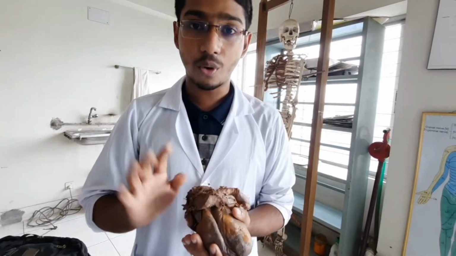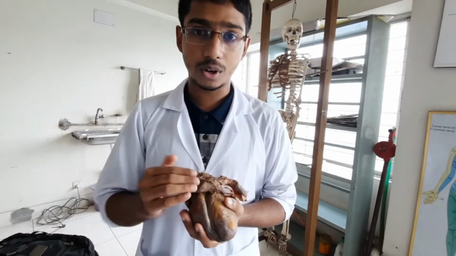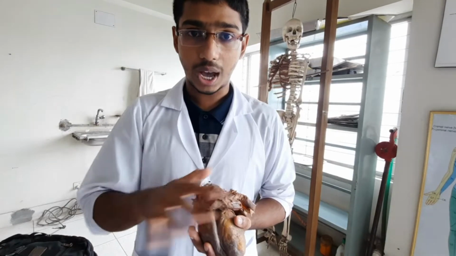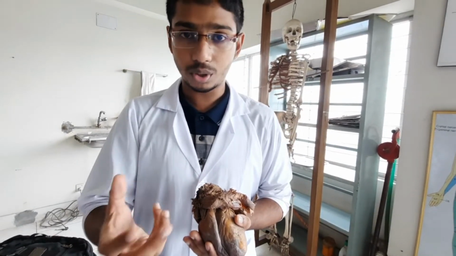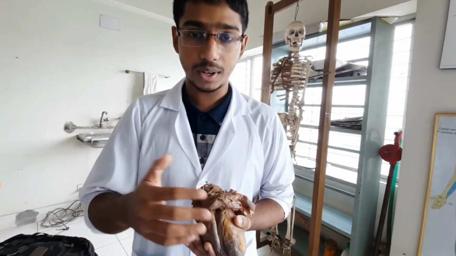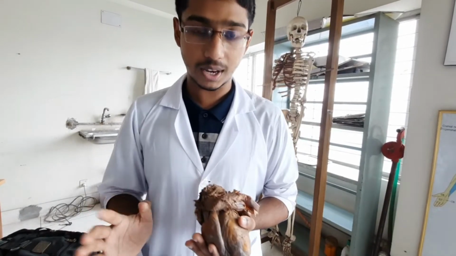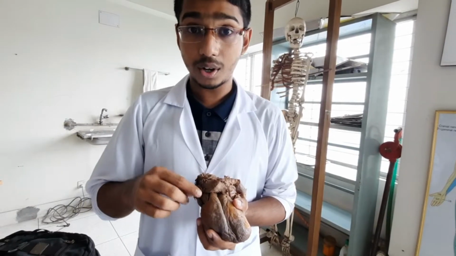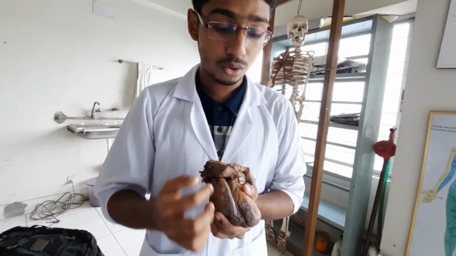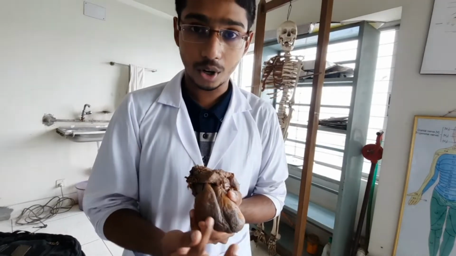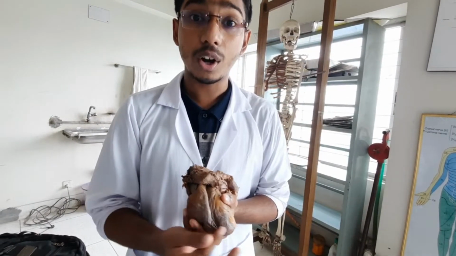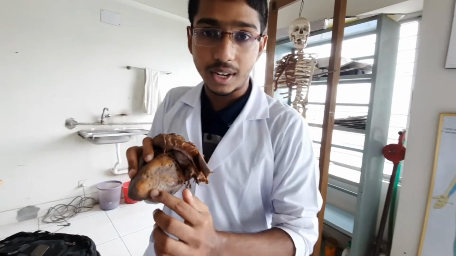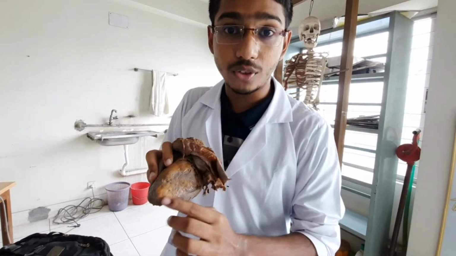Now there are four borders: the upper border, inferior border, right border, and the left border. The upper border cannot be seen from the outer look. It is totally obscured when observing from a bird's eye view. This is the inferior border, which extends from the orifice of the inferior vena cava to the apex of the heart. And this line that you can see is the continuation of the inferior border.